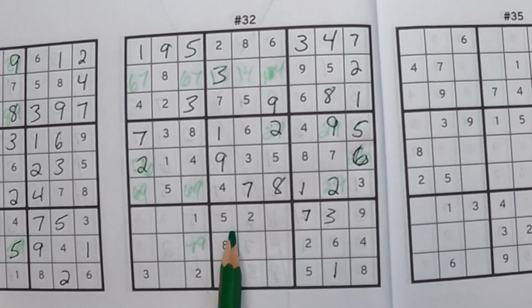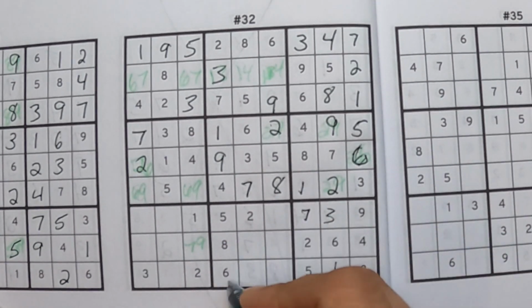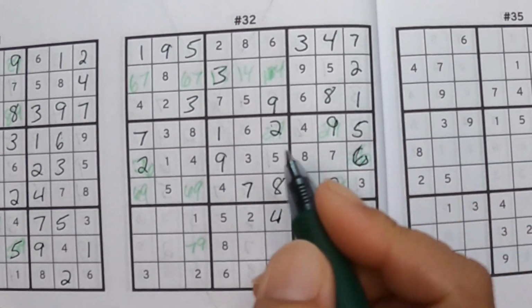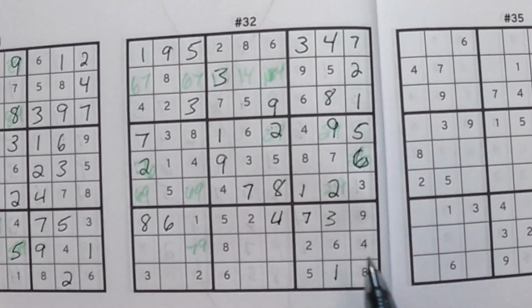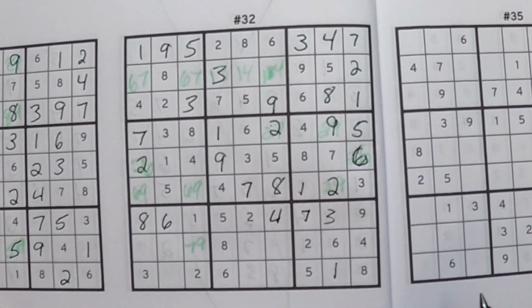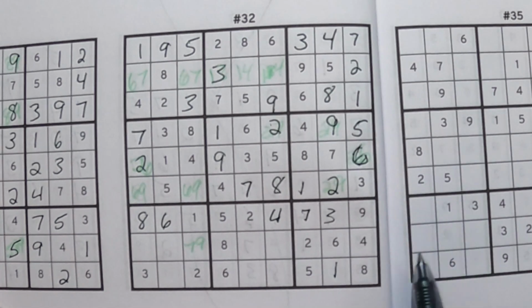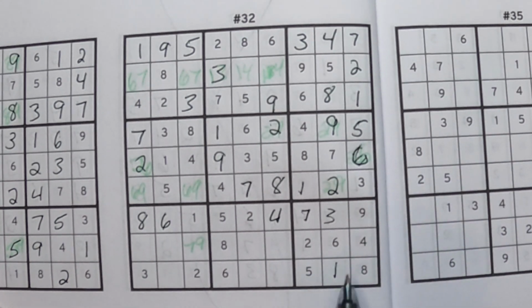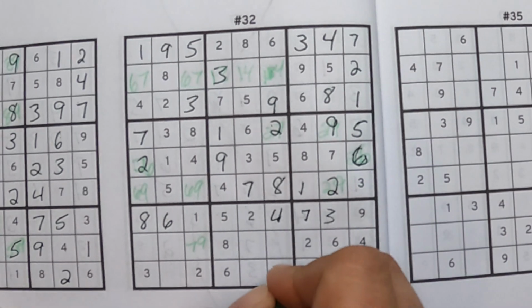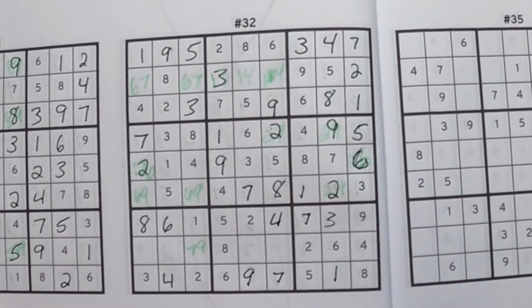For this row, we're missing 4, 6, and 8. We've got 6 and 8 here, so this is our 4. 8 here, so 6, 8. For this bottom row, we're missing 4, 7, and 9. We've got a 4 and 9 here, so this is our 7. 4 makes this our 9, 4.